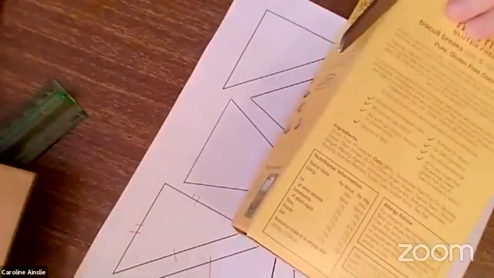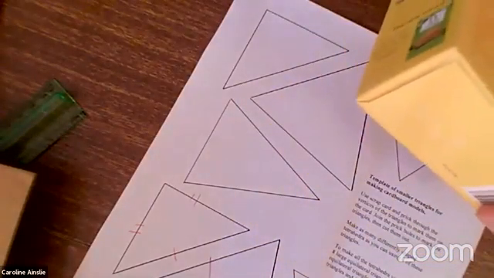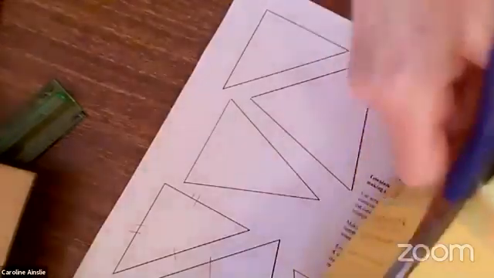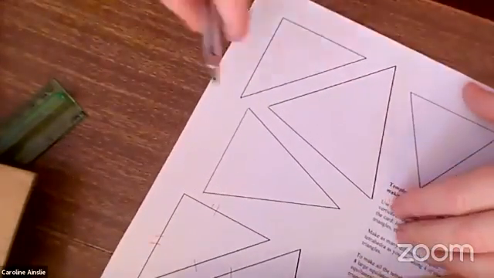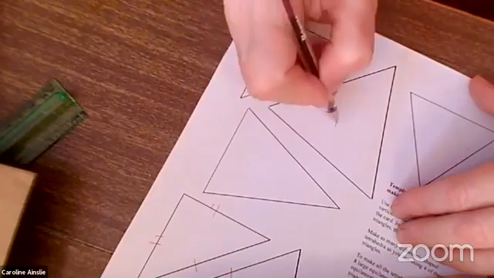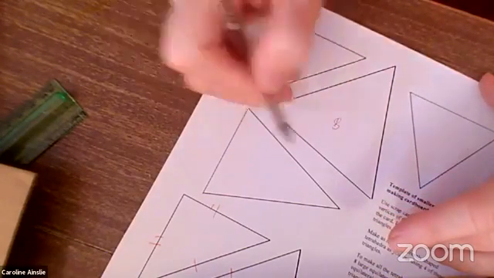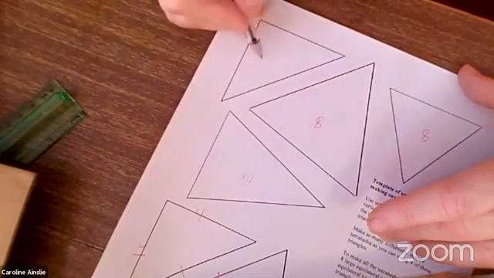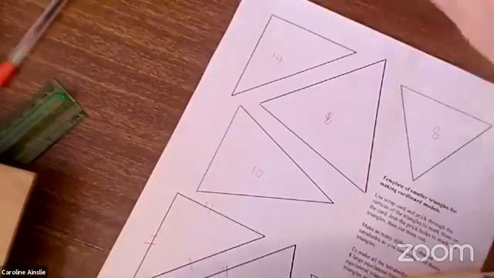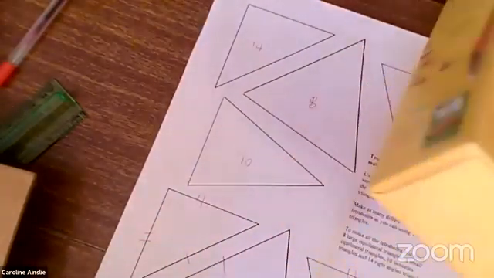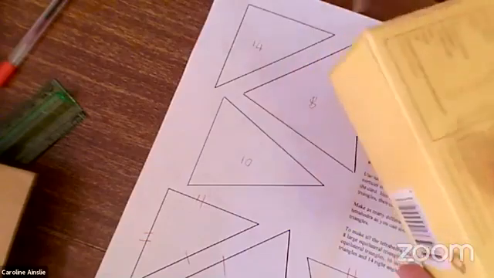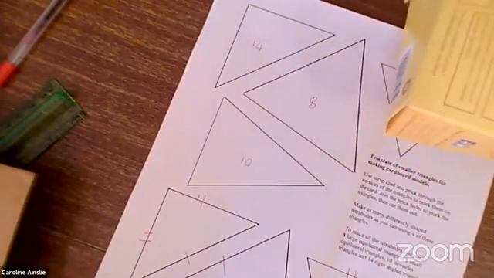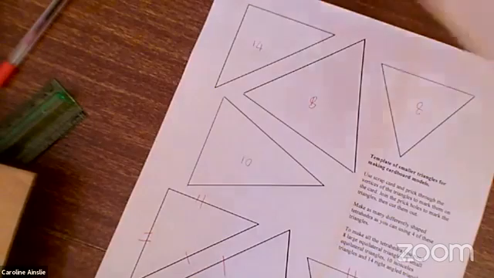And the reason why you want to use a thin box is that when you draw around these, you need, let me write that on here, you need 8 of these, 10 of these and 14 of these. So you need quite a few. So you want to be able to do this accurately and without it being too onerous a job.